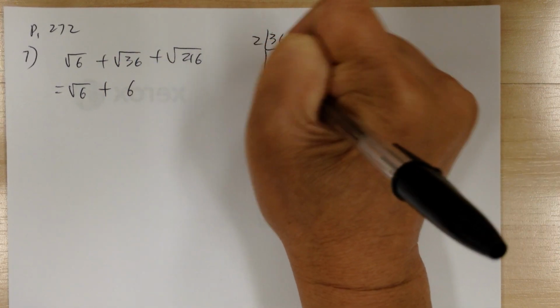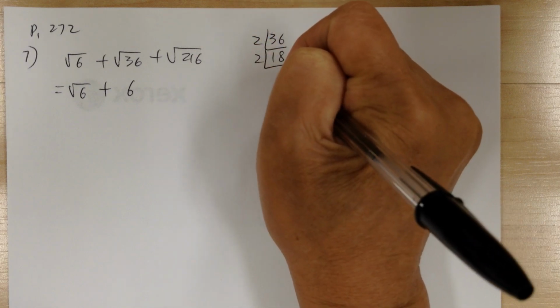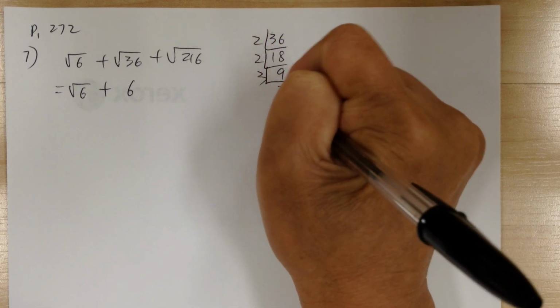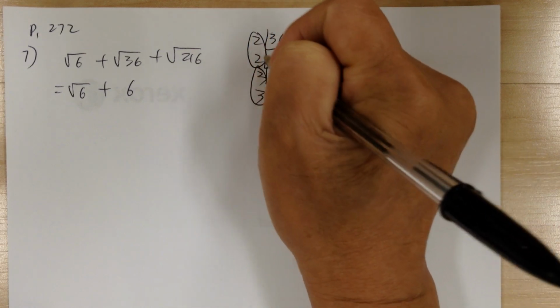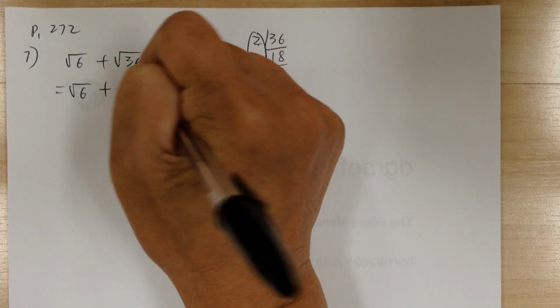Divide by 2, you get 18. Divide by 2, you get 9. Divide by 3, you get 3. Divide by 3, you get 1. So this will give you a 2, this will give you a 3, right? 2 times 3 give you 6.